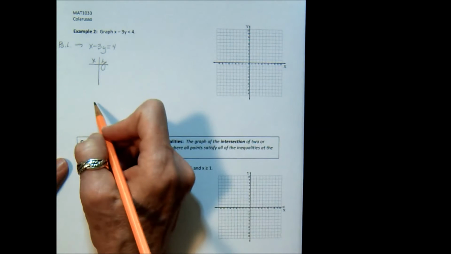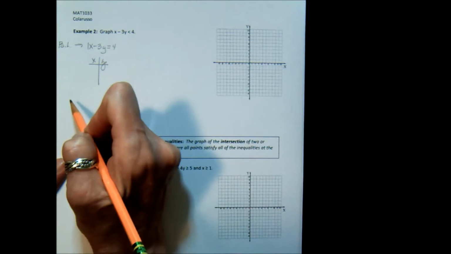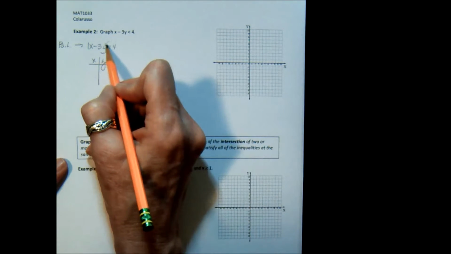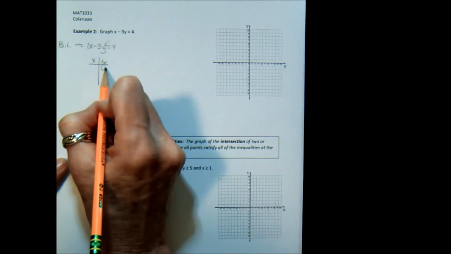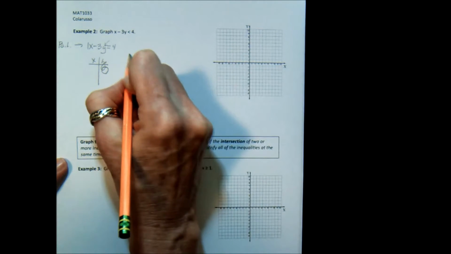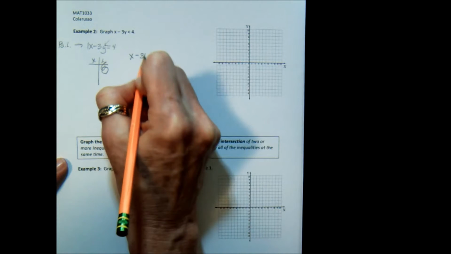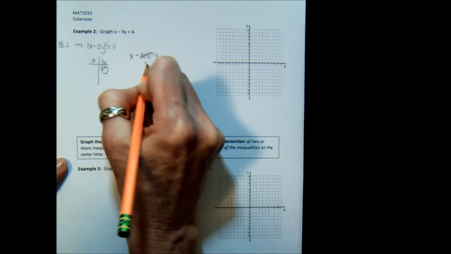I'm going to pick my points a little differently, however. When one of your variables has an implied 1 in front, it's easier to pick numbers for the other one. You won't end up with fractions that way. So I'm going to pick a 0 for my y, so that would be x minus 3 times 0 equals 4, or just x equals 4, so there's 1 point.